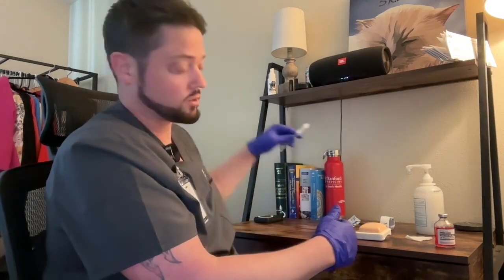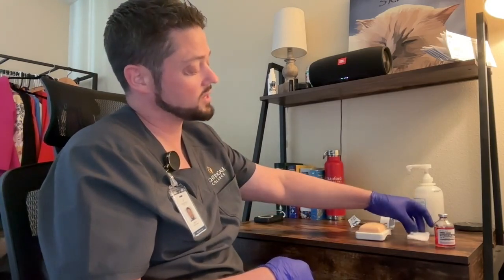We will then remove our needle. We will engage our safety device, and we will dispose of our needle into a sharps container that I have at my side. If there is any blood, we will simply dab that away. We will not massage the area. We will then ask our patient if they have any questions.